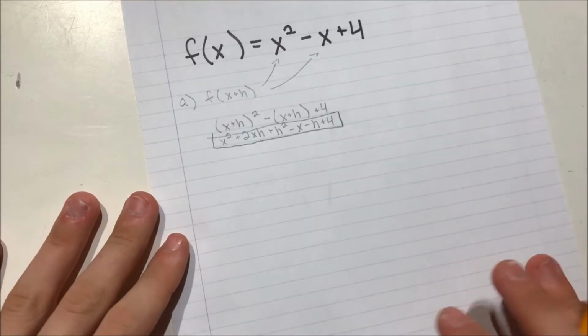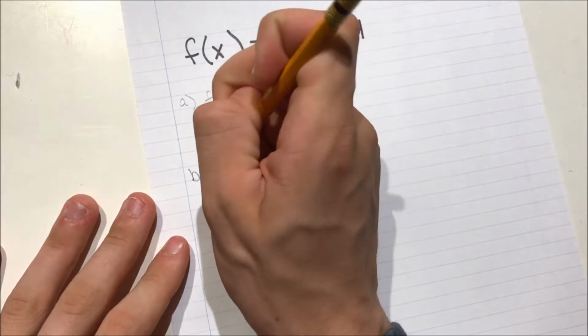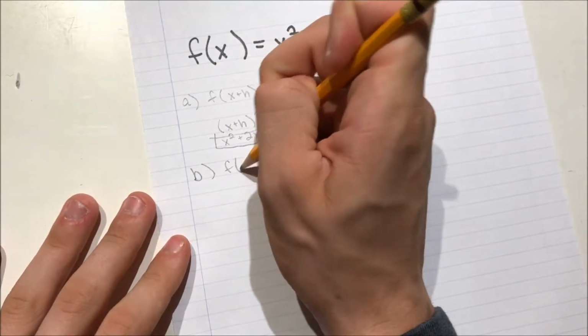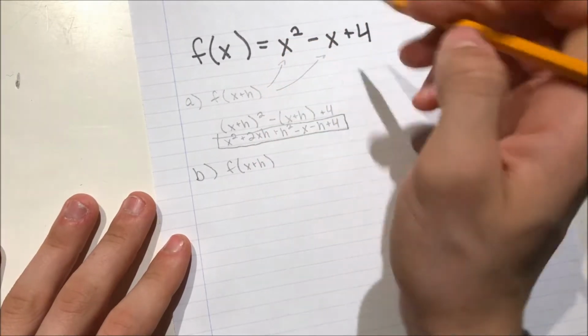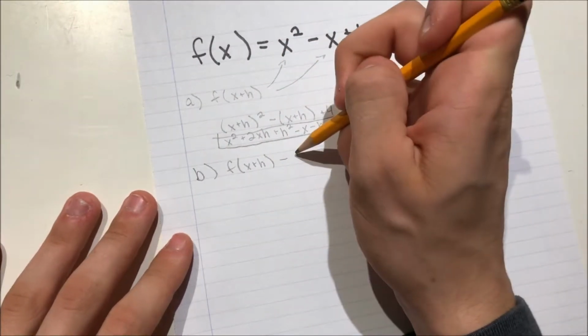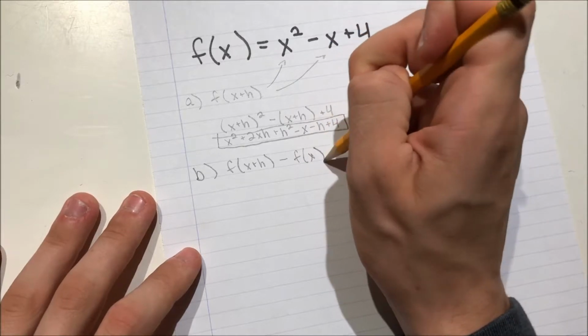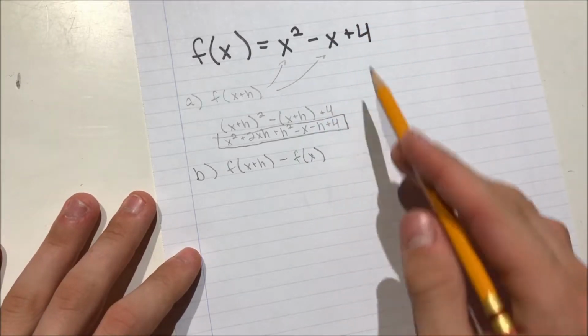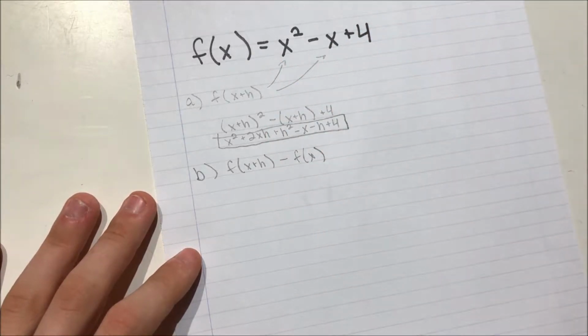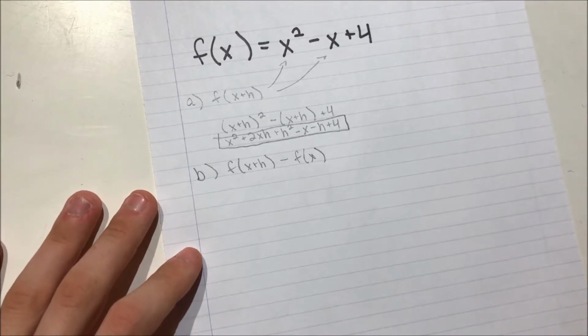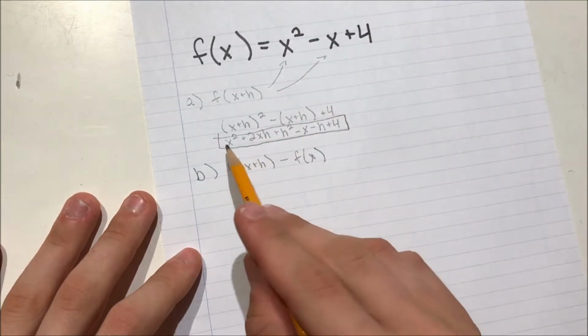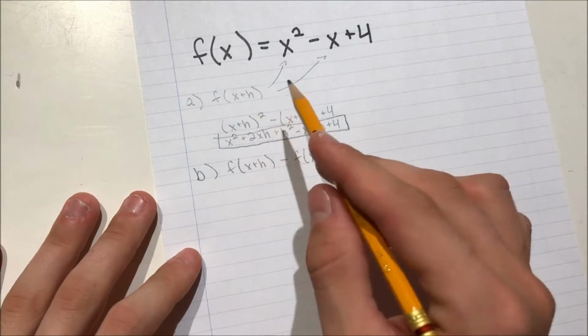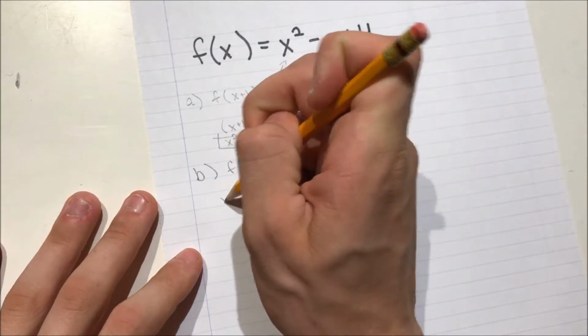Okay, part B, we're going to take f of x plus h and subtract from it f of x. So that's simply this equation right here. We're going to take the equation that we found for f of x plus h and plug it in.